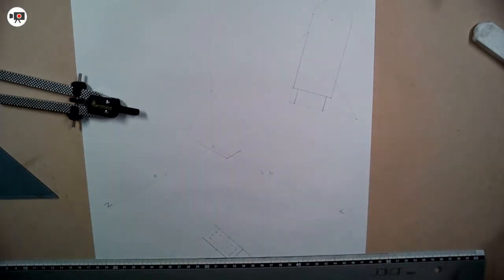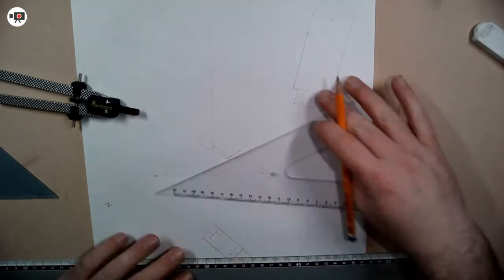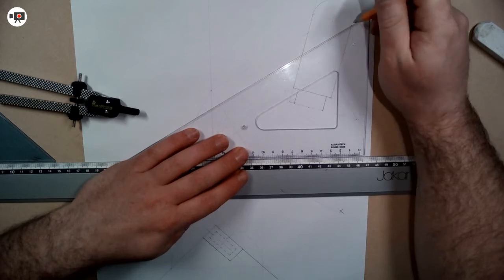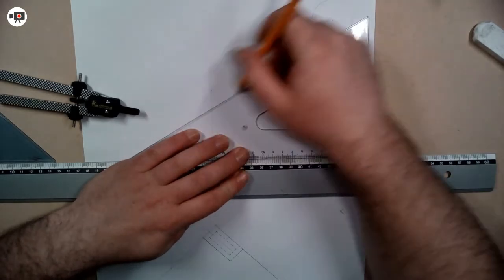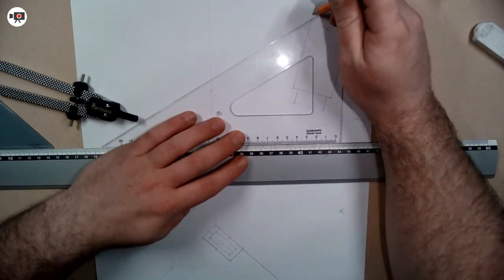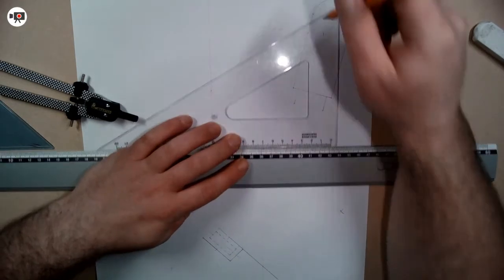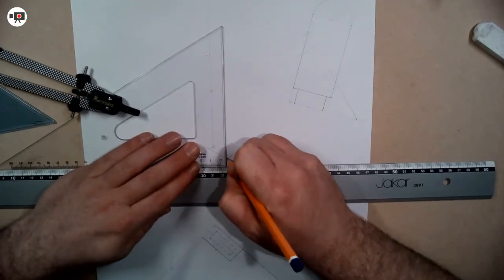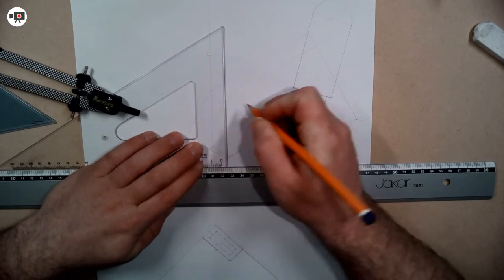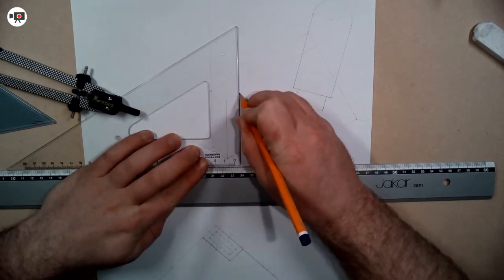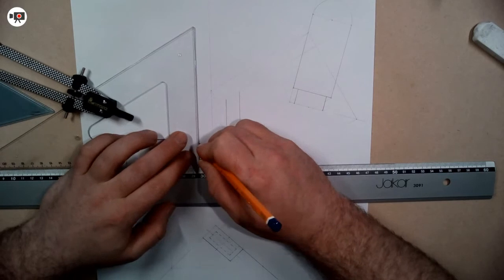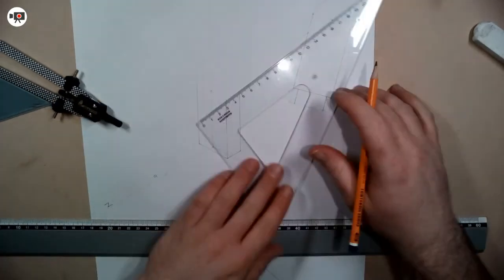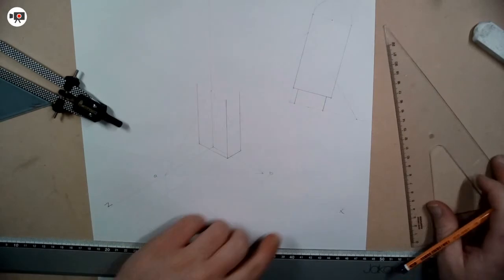There we go. And now I can find where the cuboid meets this cylindrical body. So I'm going to bring down these points, and we'll go up to hit them there. There we go. And now I can find the bottom points.